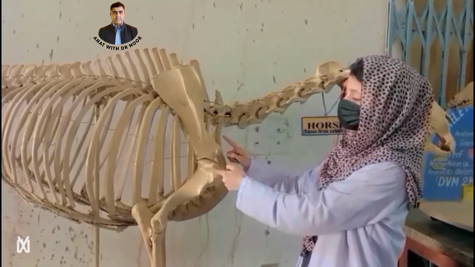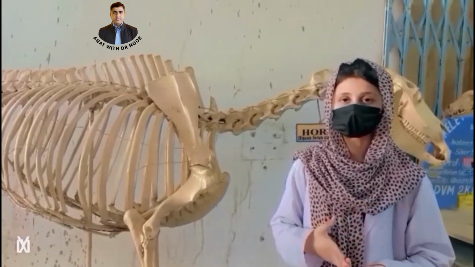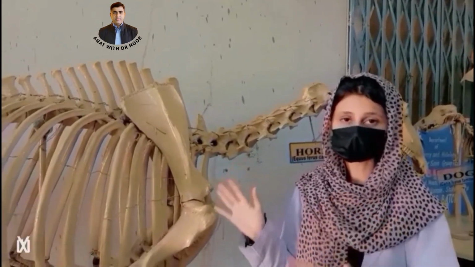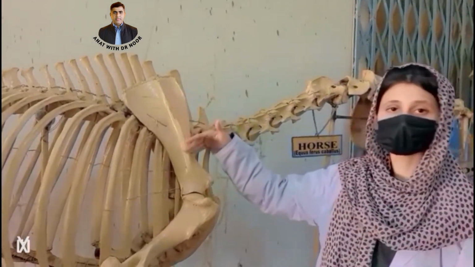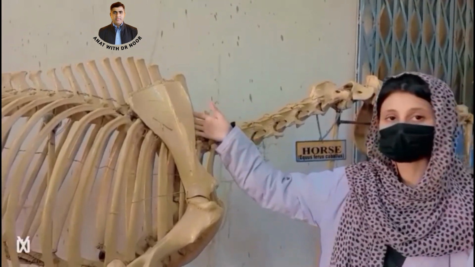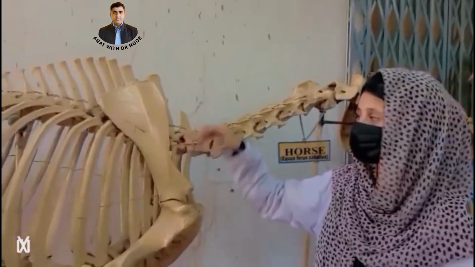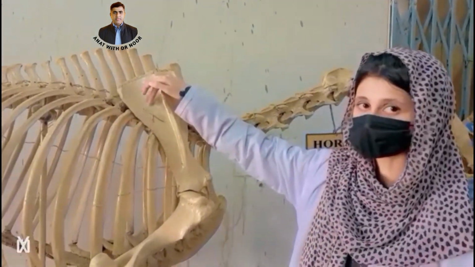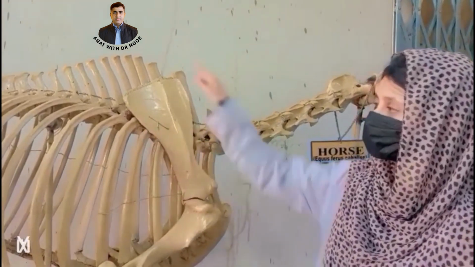Because it is categorized as a flat bone, it has two surfaces, the lateral one and the medial one. As you can see, the lateral side is away from the body, and just opposite we have the medial surface, which is close to the body. Laterally we can see the spine that divides the scapula into two parts. The larger one is the caudal infraspinatus fossa and the smaller one is the cranial infraspinatus fossa. Proximally there is the dorsal border.